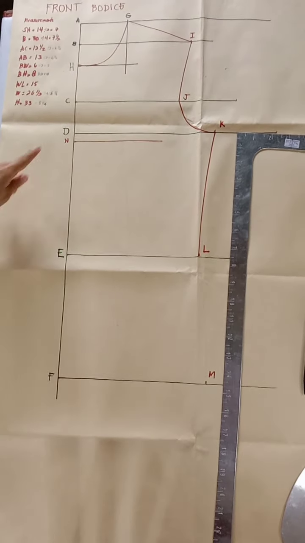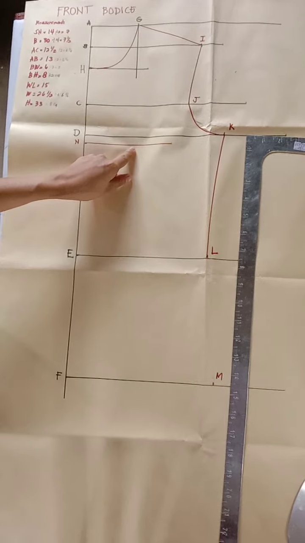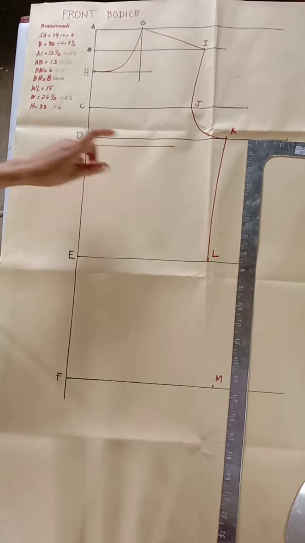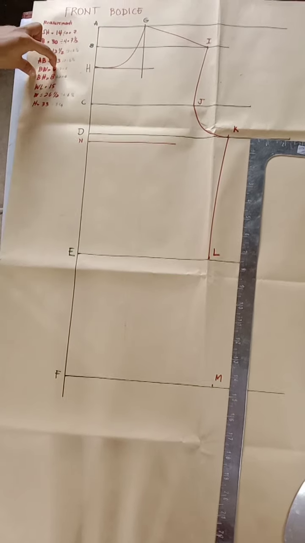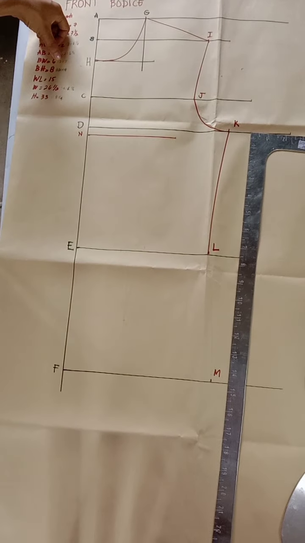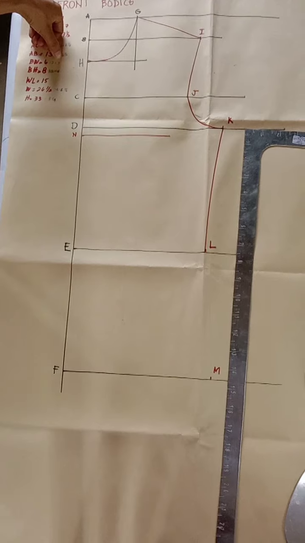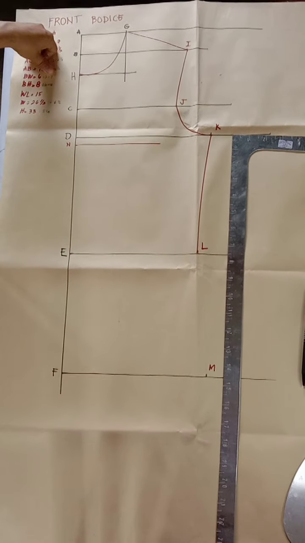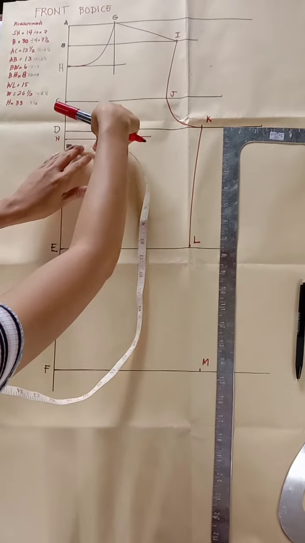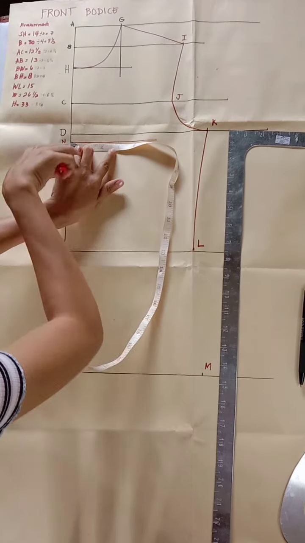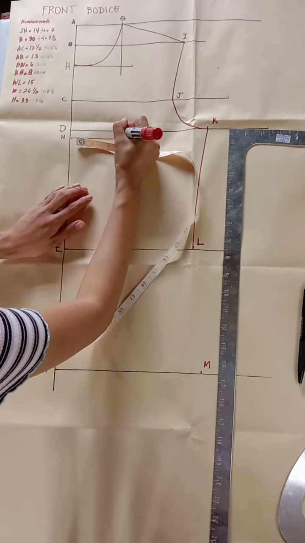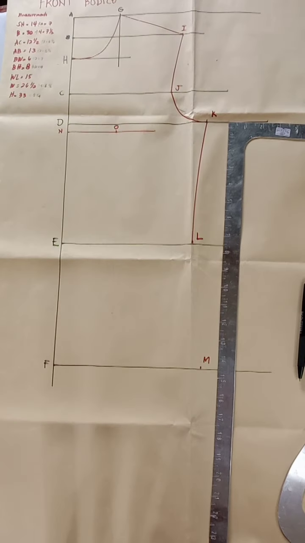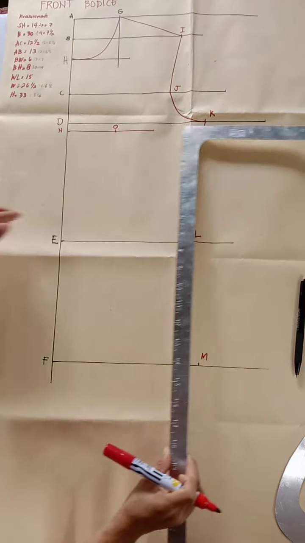From point N to point O, use 1/2 of bust width or bust distance measurement. Ang bust width natin ay 6 inches. So, i-divide nyo siya sa 2. Ang makukuha niya is yung kalahati niya. So, ang nakuha ko is 3 inches. So, from point N, measure akong 3 inches. And mark it as point O. Then, extend point O sideward.